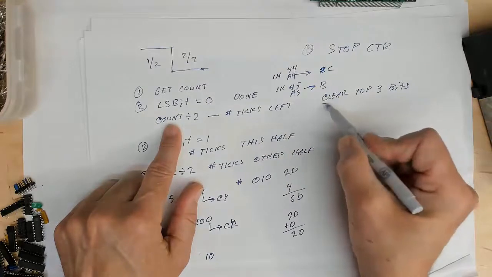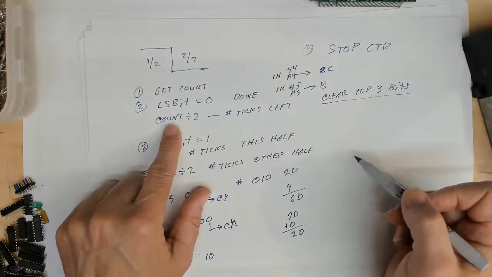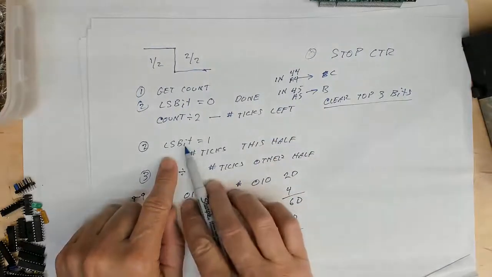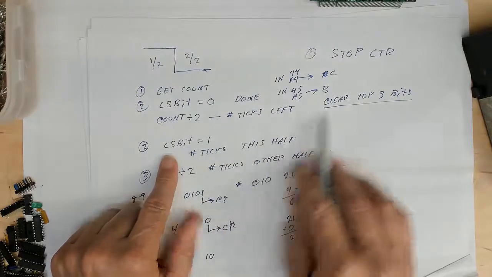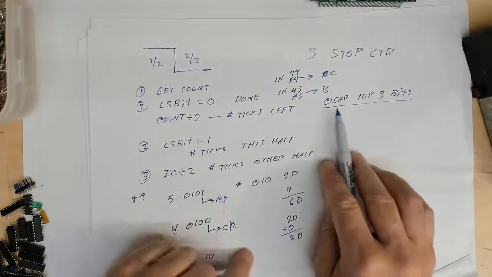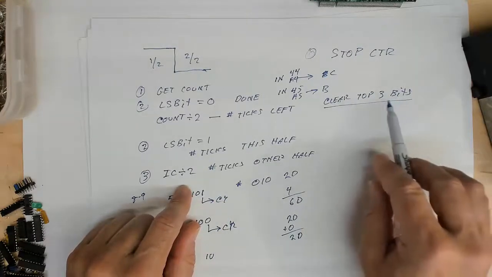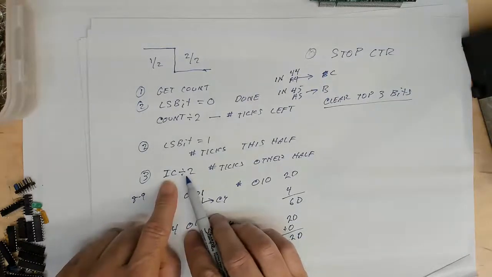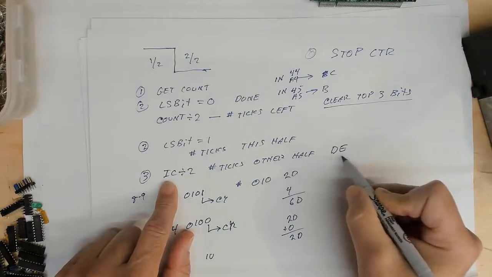So we do want to clear the top 3 bits before we call this done. Now if we read those 2 registers in, but we found that our carry was set, so our least significant bit had been 1, we do the exact same thing. We rotate that right, we clear the top 3 bits, so now we know how many ticks were left in this half, but now we have to take the initial count and put that into, say, the DE pair. Let's load our initial count into the DE pair.